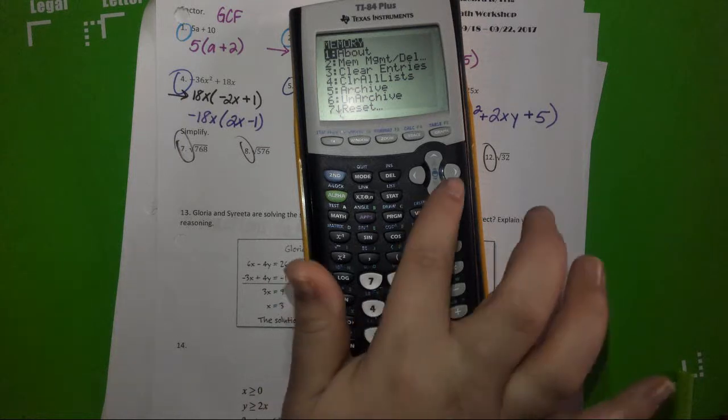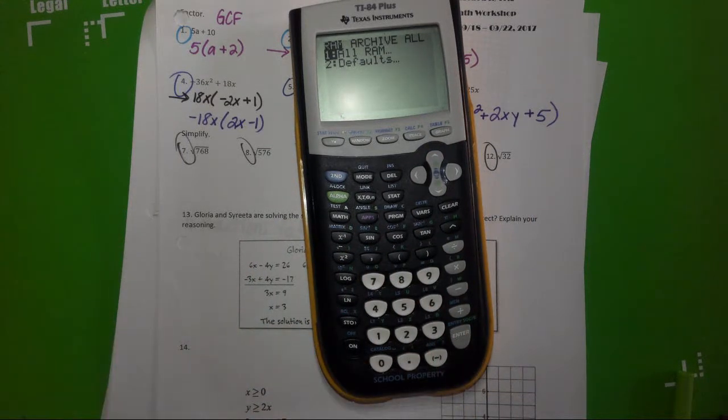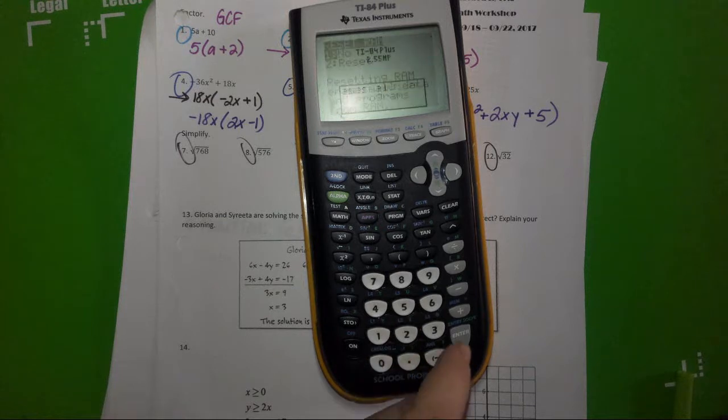Then you say that you want to reset, which is number 7. Then it says, do you really want to do all RAM? And you say yes. Then it says, but are you sure? And you say, yes, I want to reset. If you do that, it'll say RAM cleared, and the whole thing's cleaned out. That part seems nice.